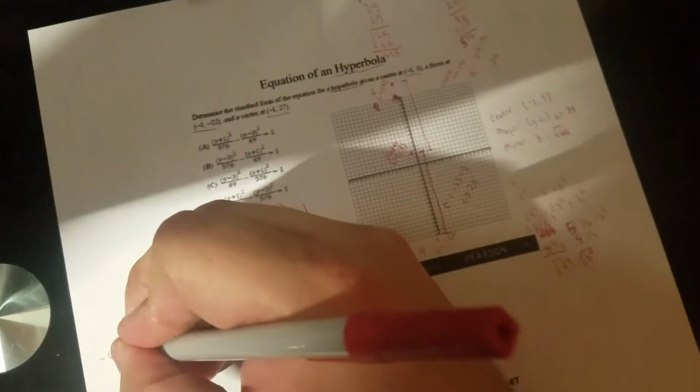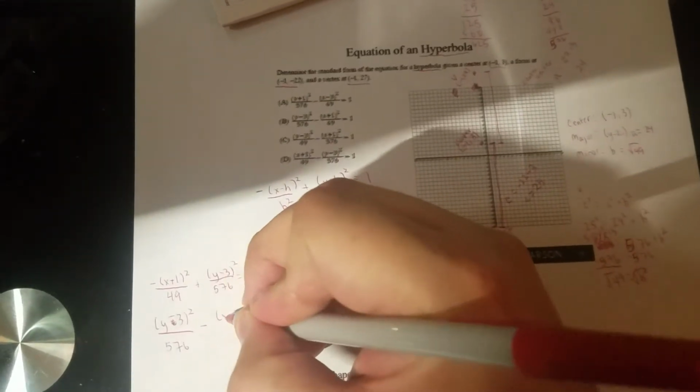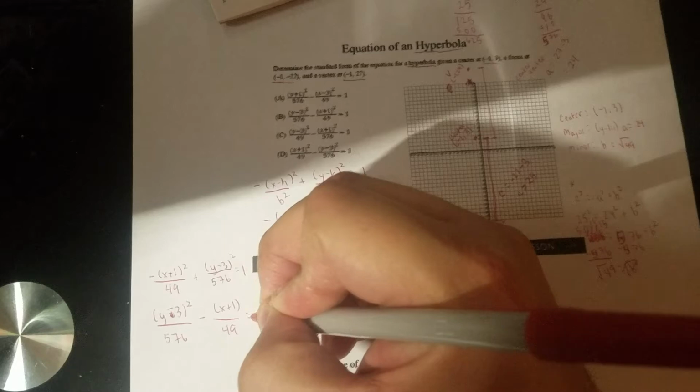Okay, so that means that this is going to be negative 1. Okay, negative x plus 1 squared over, here they cancel, 49, plus y minus 3 squared over 576 equals 1. Now, if you look at all these problems, guys, none of them have the negative in front. Okay, so this is the same answer. You would rewrite it y minus 3 squared over 576 minus x plus 1 squared over 49 equals 1. And this is squared too.